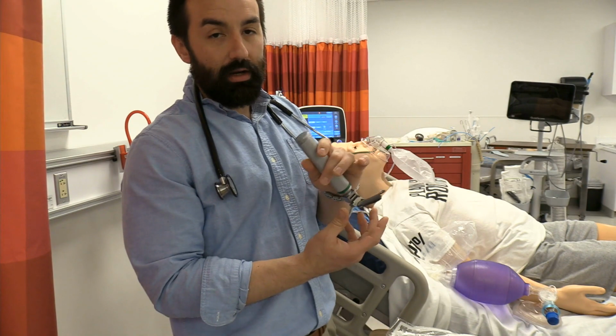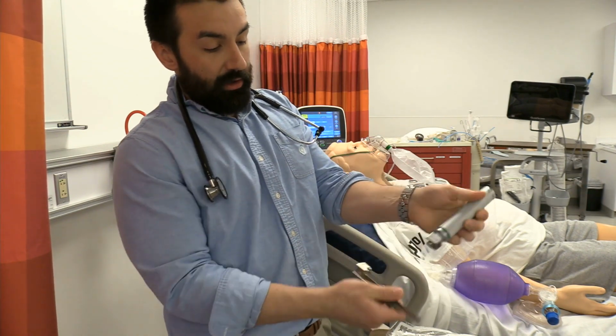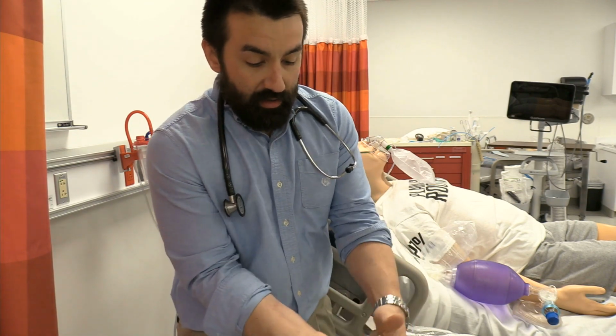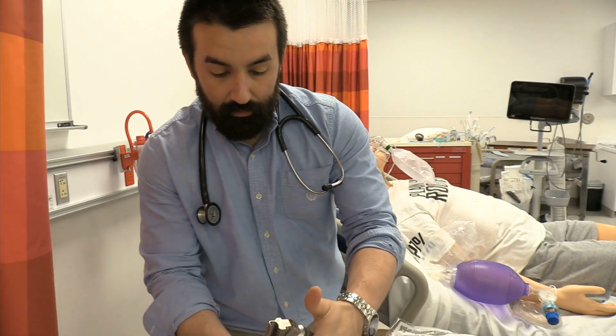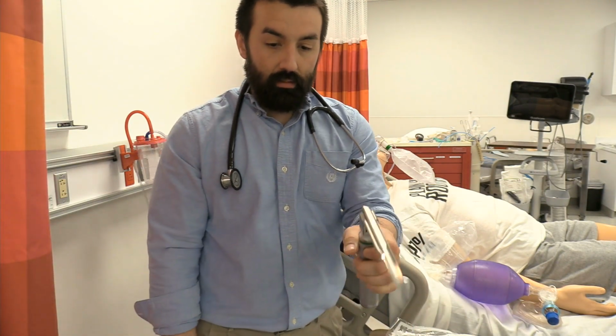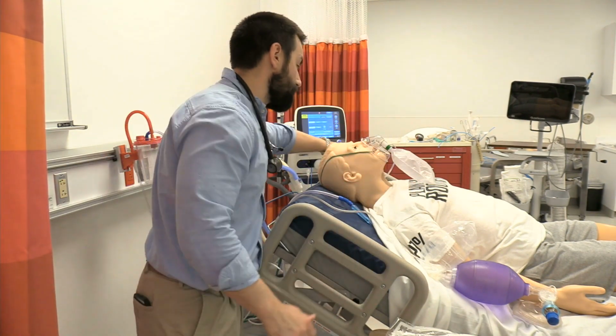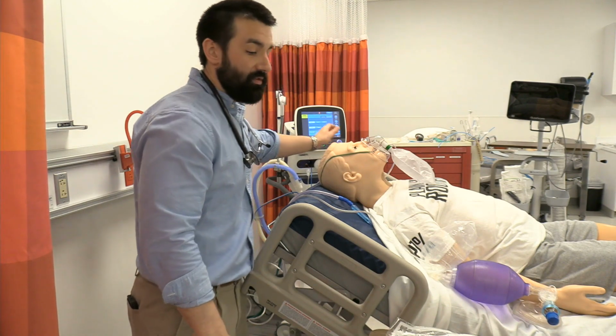I've already asked her, she wanted a Miller tube blade, so I want to go ahead on these reusable ones, make sure you got batteries in there. This piece is just going to lock down on that bar. You hear the click. Make sure you got a nice light, and then I do close it so I don't burn through everything.